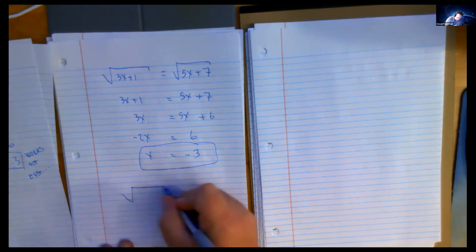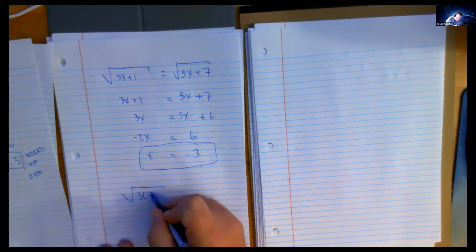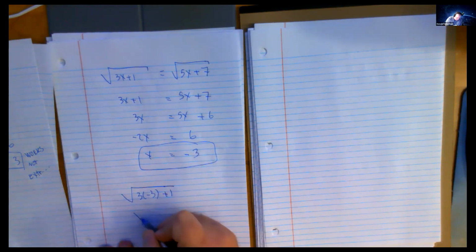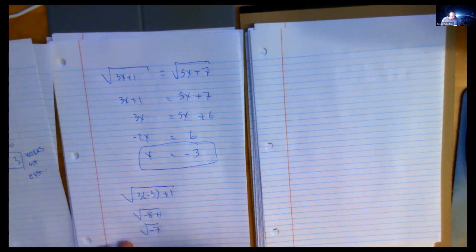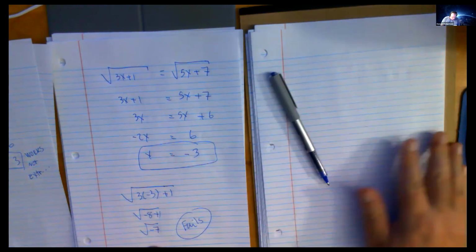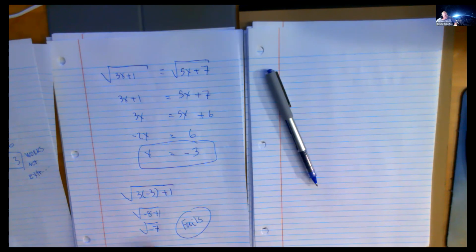The square root of 3 lots of -3 add 1. Well, that's going to get me the square root of 8 add 1, and that's going to get me the square root of 7. Now you might say, well, that's a complex number, and I totally agree.